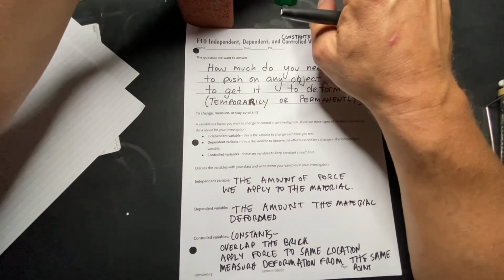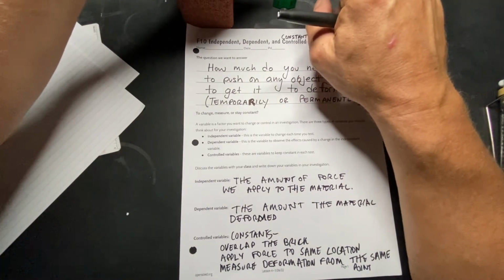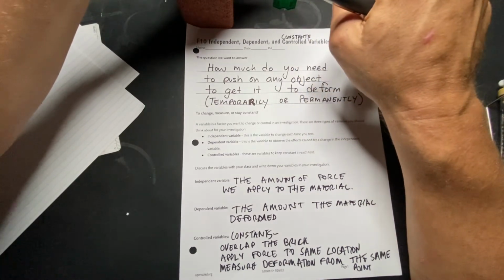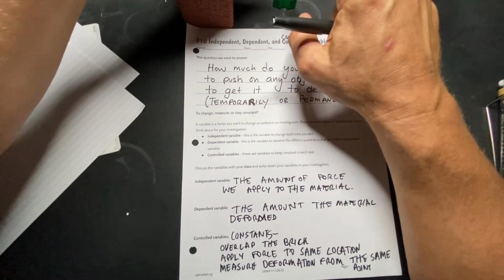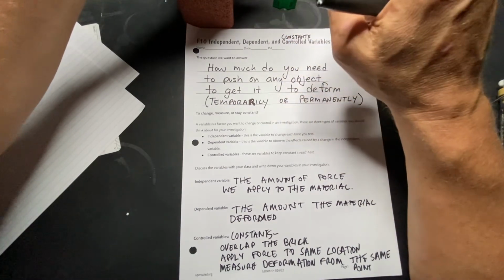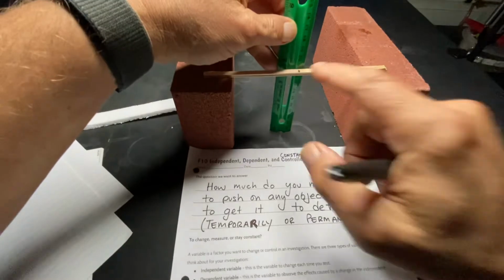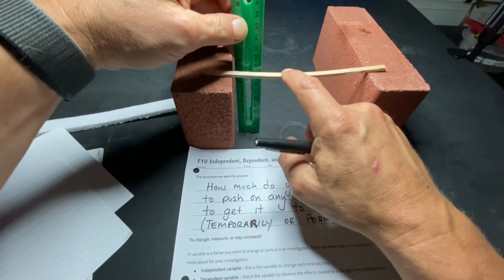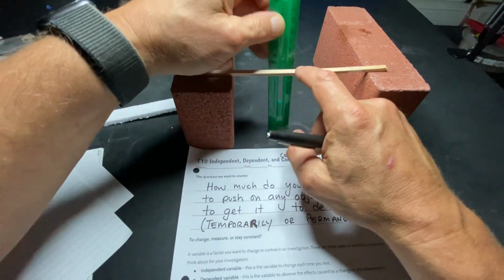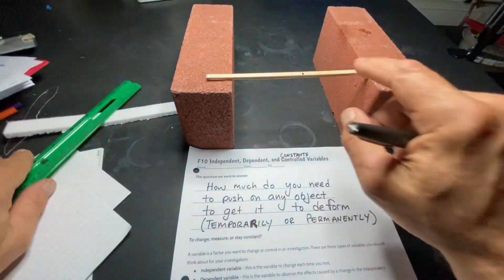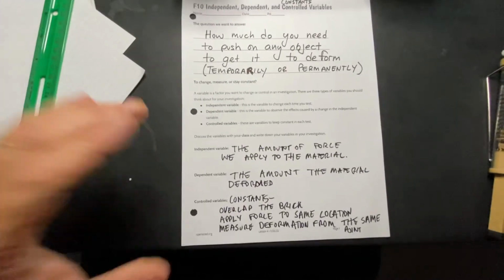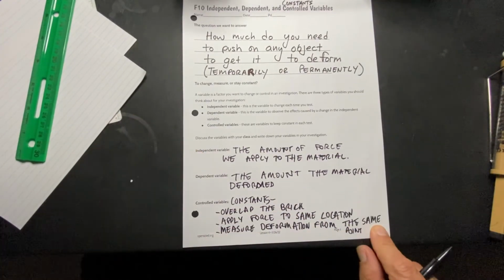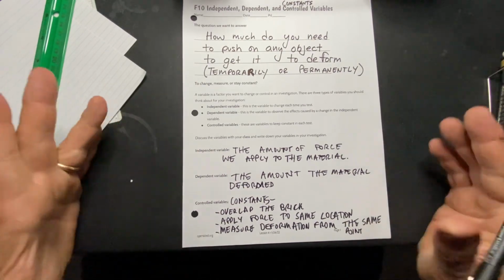So we are going to be paying attention to where this thing goes when it deforms, and then where it springs back. So, how much it deforms. If I were to measure it here, it's going to be different than if I measure it in the middle. So we're always going to be measuring it from the middle, and so that's our third constant. We're going to measure the deformation from the same point.